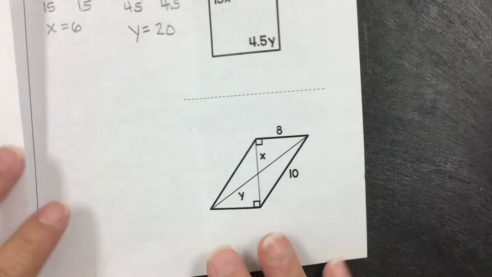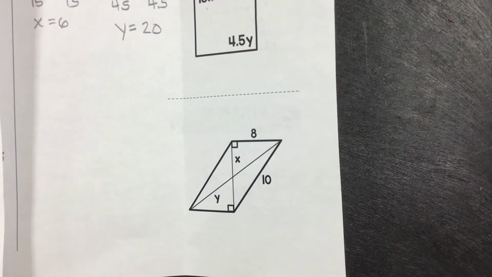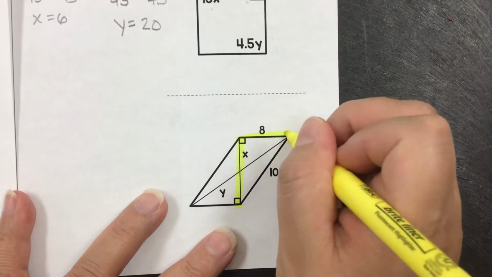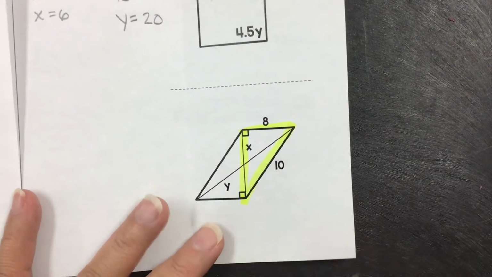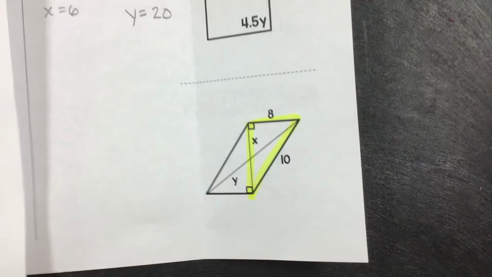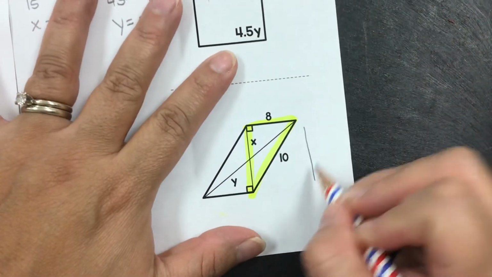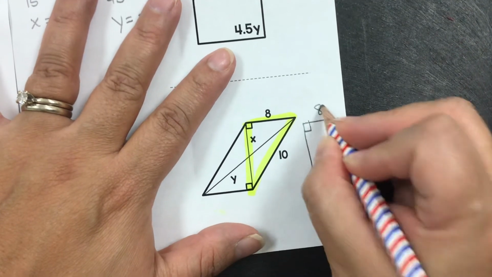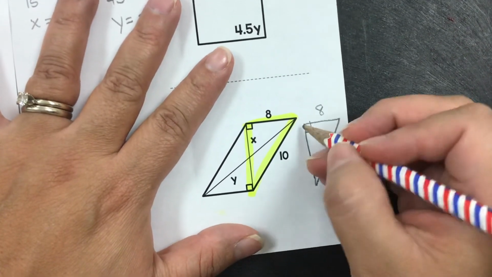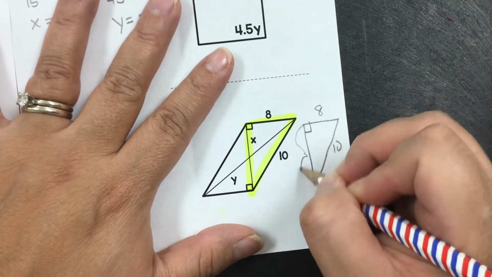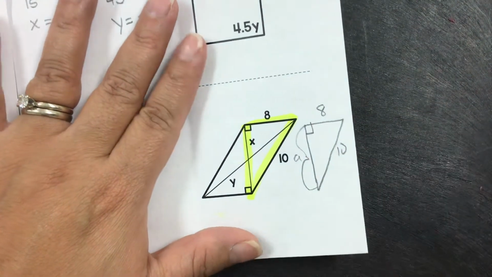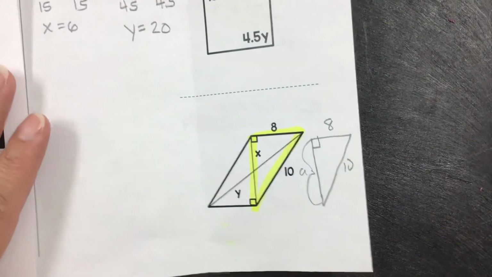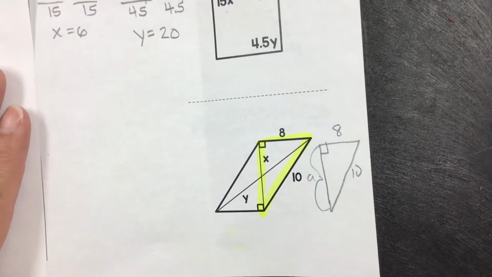So we got this picture over here, and we have this triangle right here. That one's pretty clear that we have a right angle, 8 and 10. I'm going to call this right here A instead of 2x, just to make it a little simpler. But how we solve it is by the Pythagorean theorem. A squared plus b squared is equal to c squared.